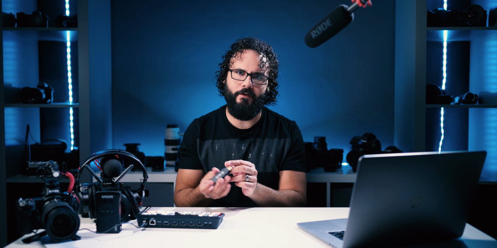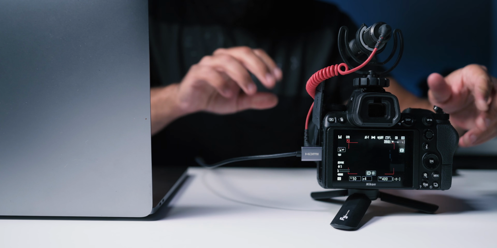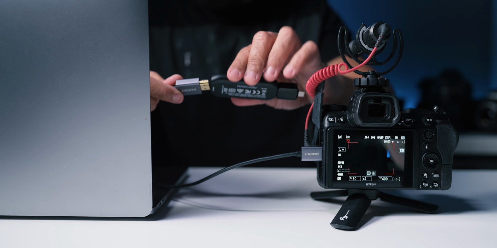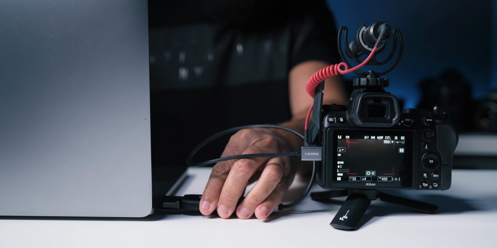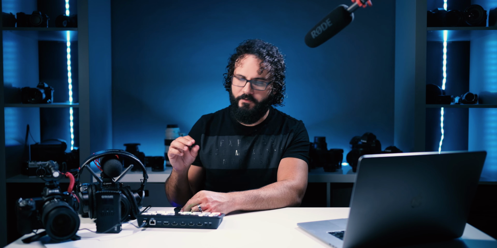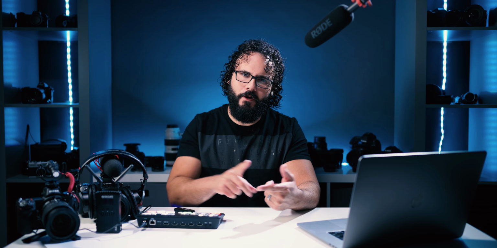But basically what this does is it will allow you to plug USB into your computer and go HDMI out of your camera into this and use your camera either as a webcam or as a device for live streaming to YouTube, Facebook, or something along those lines. Now this is kind of your basic option right here, but they can be really easy to use and unbelievable for getting that done.